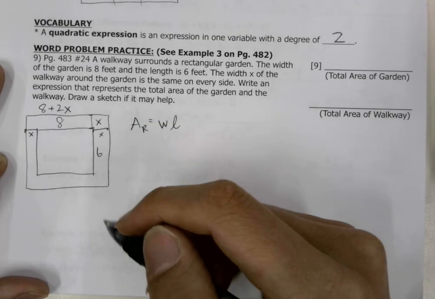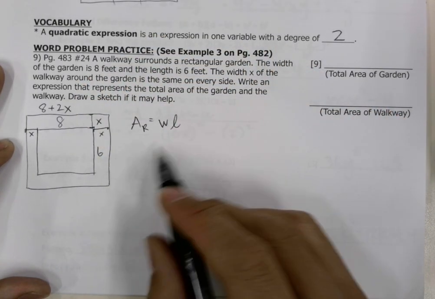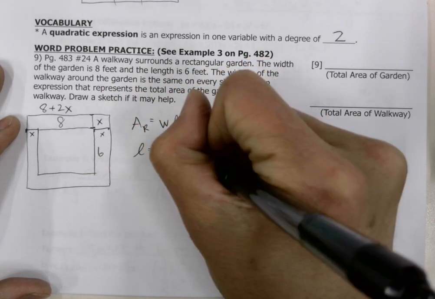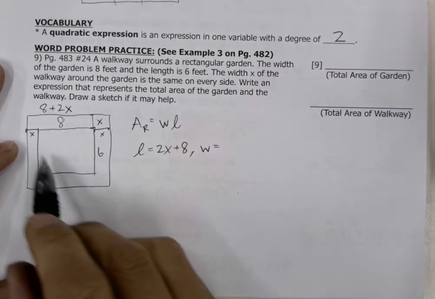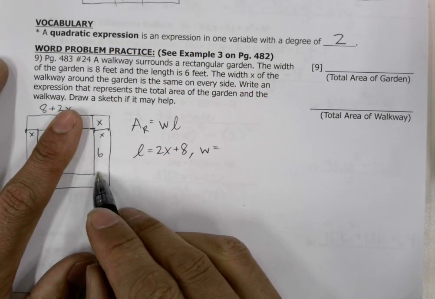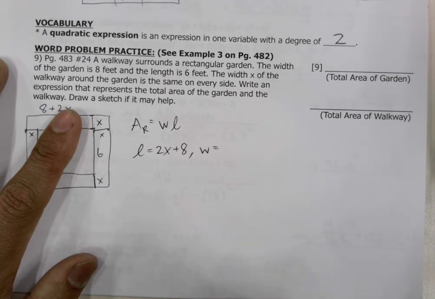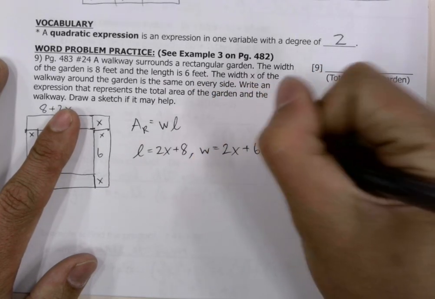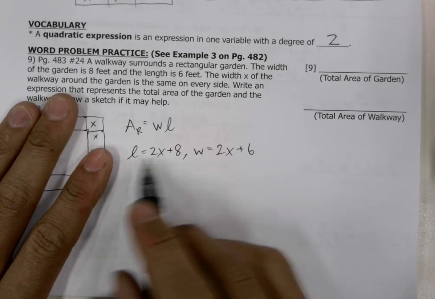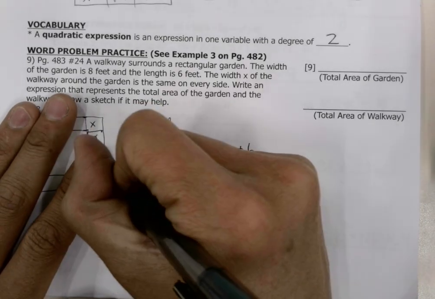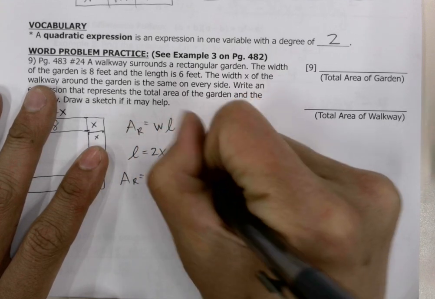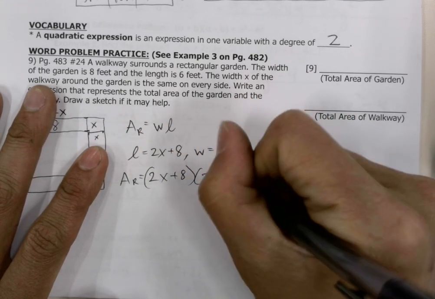Right? And then the length of the garden, that's the length of the garden. So let's go ahead and say L is equal to 2x plus 8. And then what's the width of the garden? The width of the garden is going to be x plus 6 plus x, right? So it's going to be 2x plus 6. Alright, so now if we want to find the area of the garden and the walkway, we're going to go ahead and plug in these expressions into our area formula. So it's area of the rectangle is equal to 2x plus 8 times 2x plus 6.